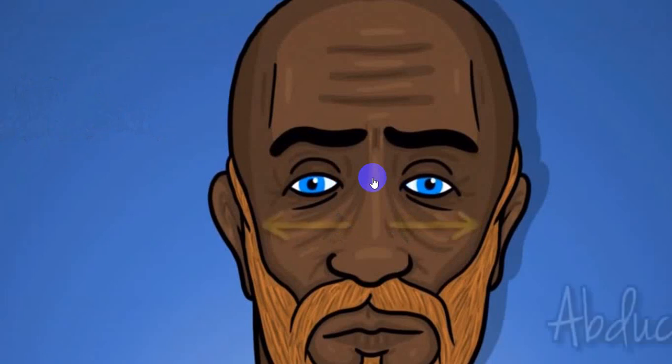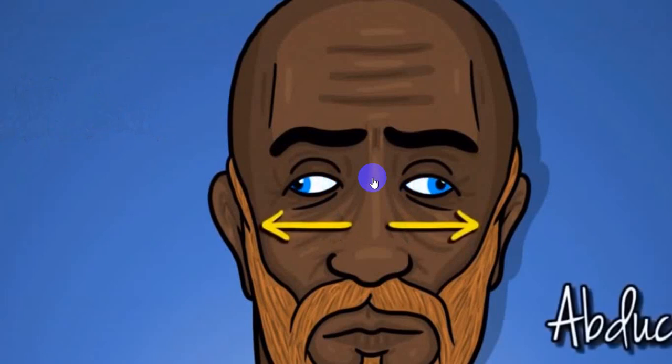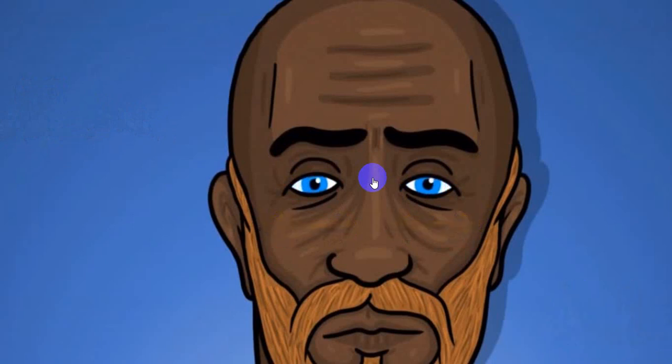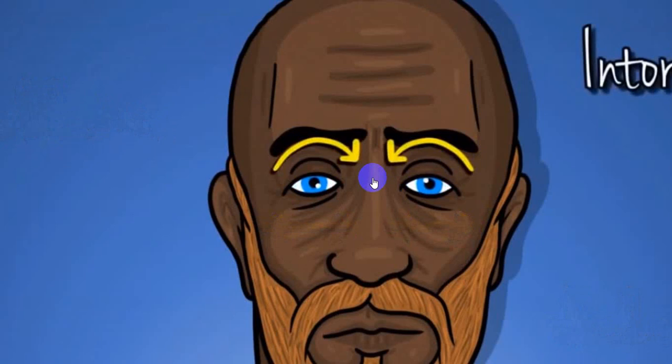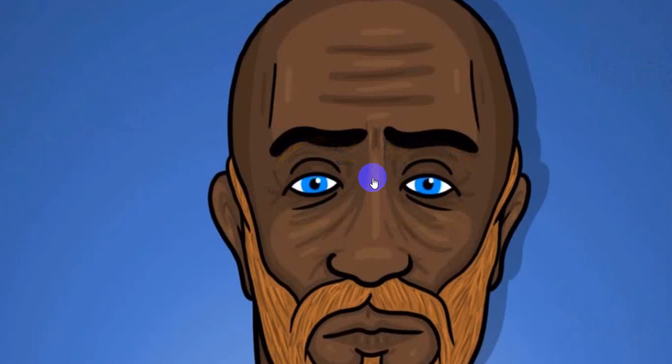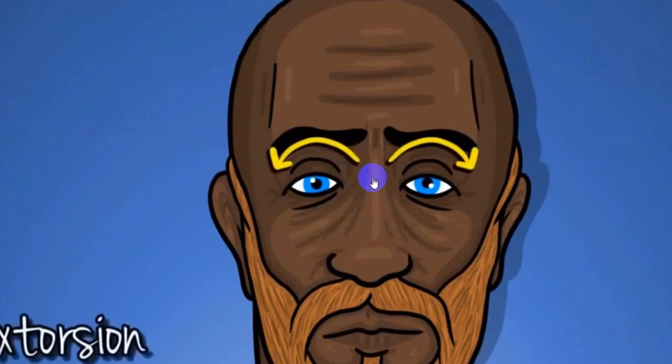In abduction, the pupil moves away from the nose. When both eyes are moving away, we call this divergence. You can remember this as the pupil being abducted or taken away. Intorsion or internal rotation is the rotational movement of the eyeball towards the nose. And extorsion or external rotation is the rotation of the eyeball away from the nose.